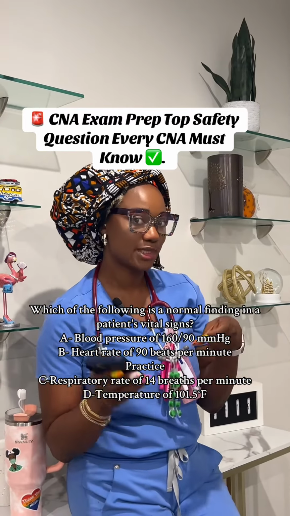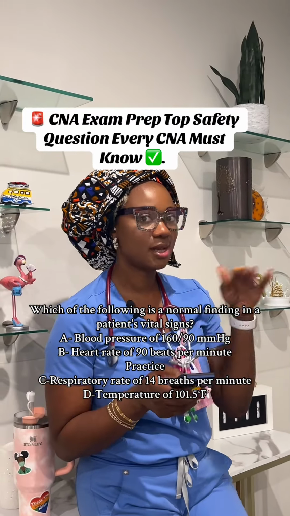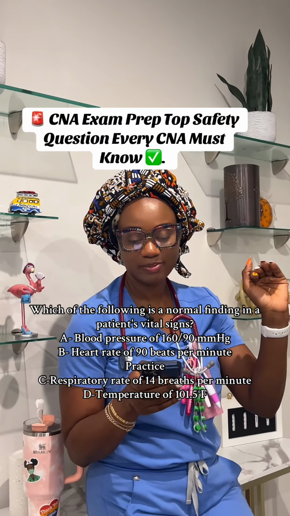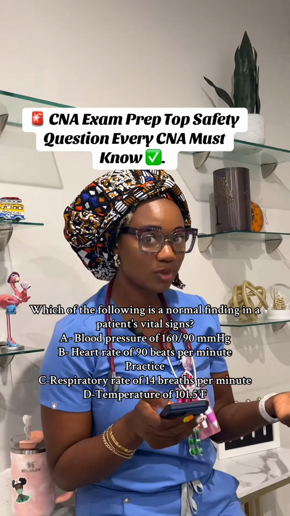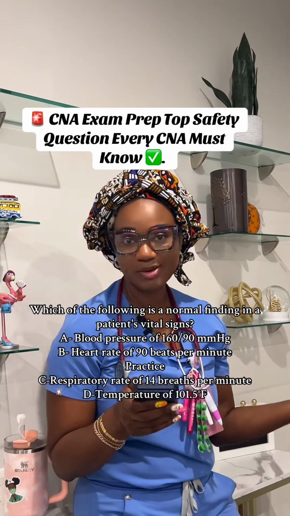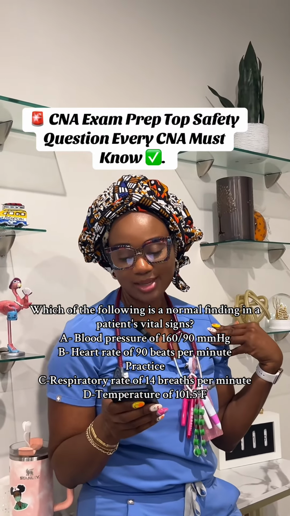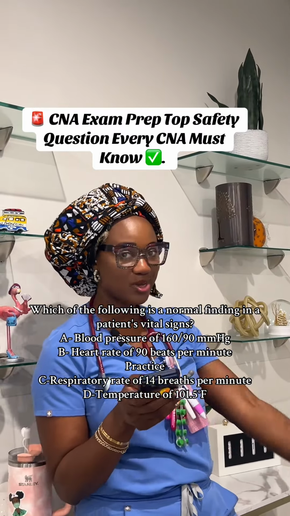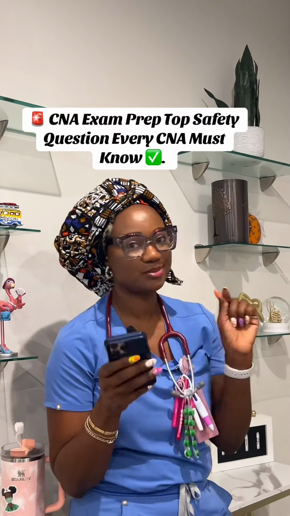If you know your normal vital signs, for sure you're not going to make a mistake, because you know that a blood pressure of 160/90 is way too high. We want it around 120/70. A heart rate of 90 beats per minute is okay, right? But still a little bit on the higher side for some patients. A respiratory rate of 14 breaths per minute. What do you think? We want our respiratory rate to be between 12 and 20. So 14 is actually normal. And a temperature of 101.5. Damn, that's really high. So what's your answer? The answer would be C. Good choice.